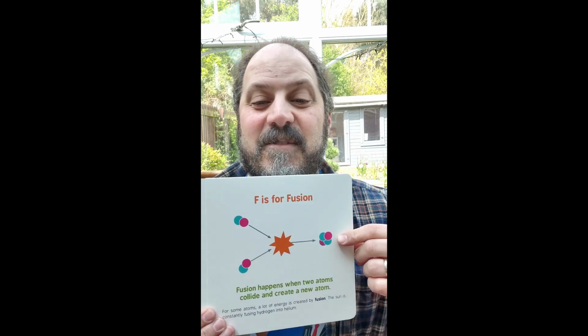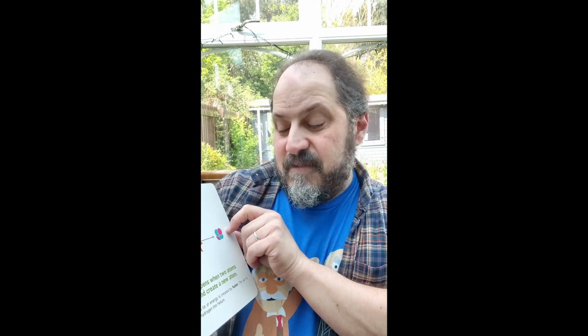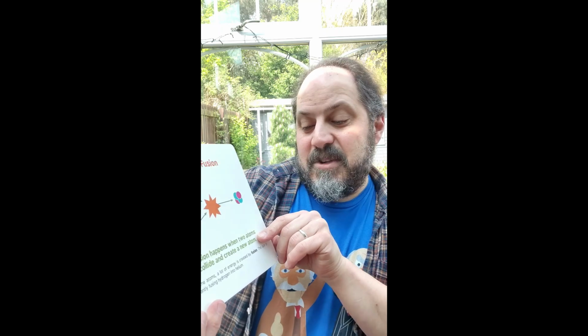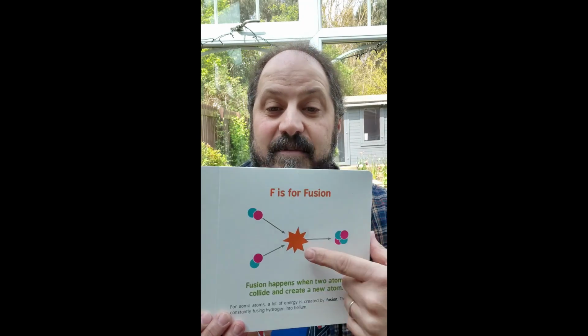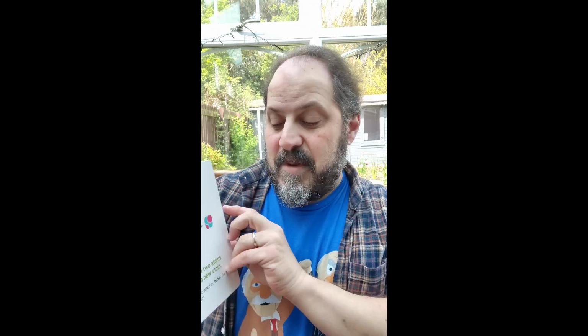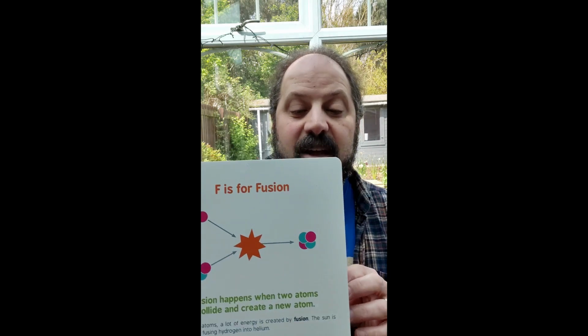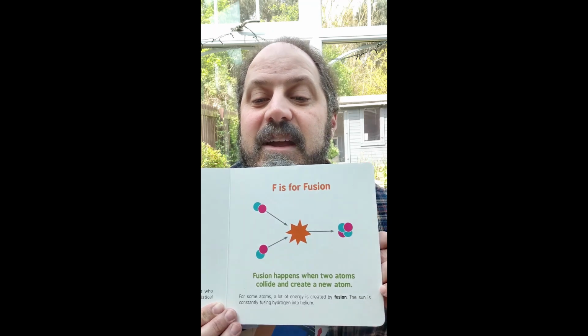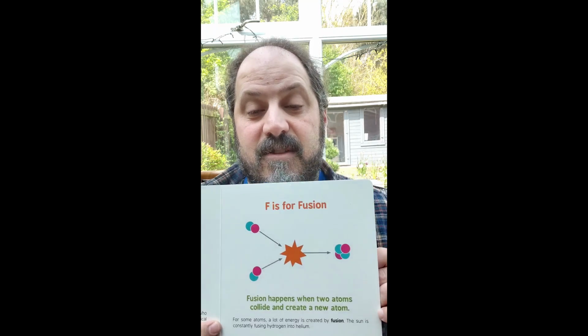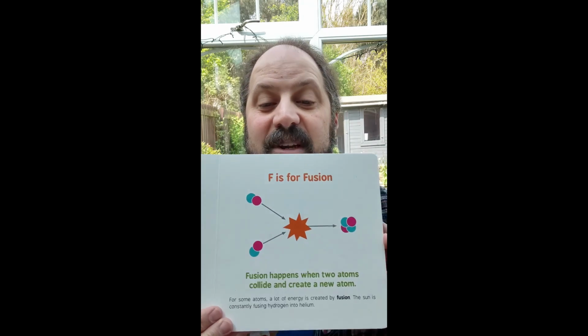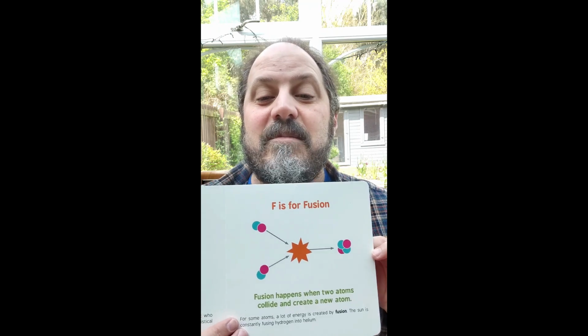F is for fusion. Fusion happens when two atoms collide and create a new atom. And we talked about that a minute ago. For some atoms, a lot of energy is created by fusion, and they are just on the edge of being able to create a nuclear fusion device, which theoretically could make infinite energy, although I think that's a little pushing it. But in any case, the main point is you can get energy when you combine atoms and make something new.